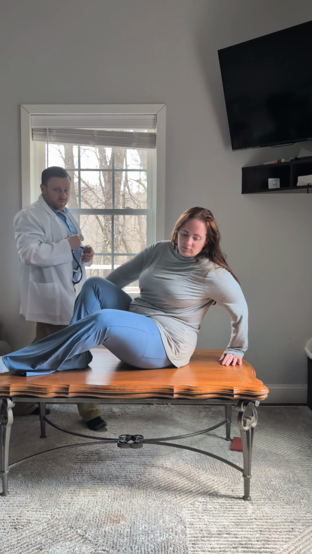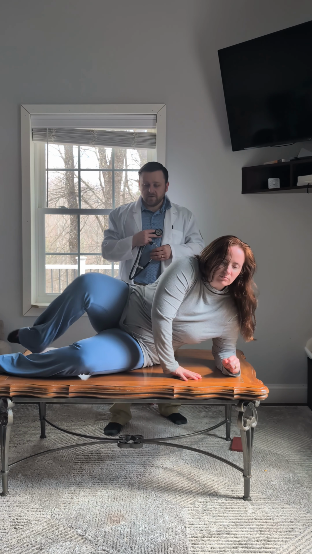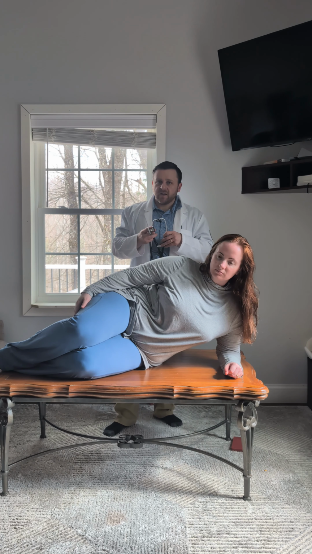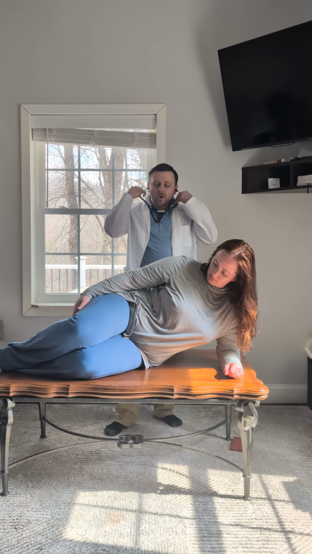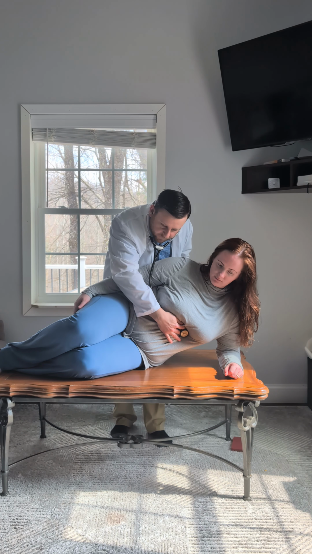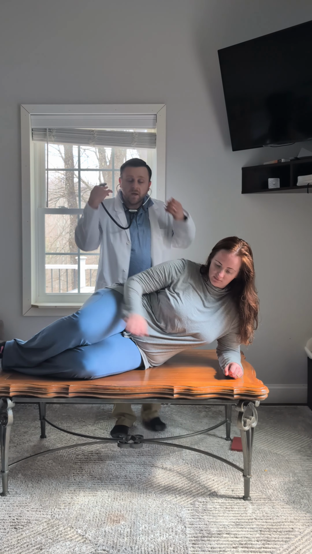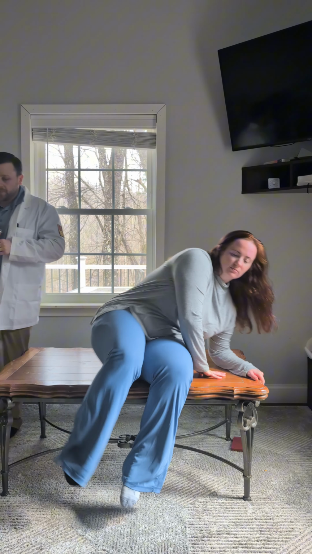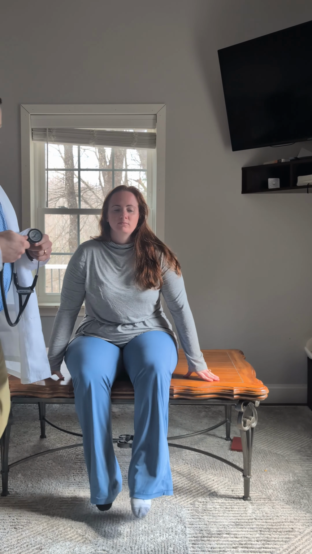We're going to go ahead and have her lay in the left lateral decubitus position. And what this does is bring the ventricle closer to the chest wall to where I can hear those sounds a little bit more clearly if she did have any extra heart sounds, S3 or S4. I do not hear any S3 or S4. I don't hear any murmurs.